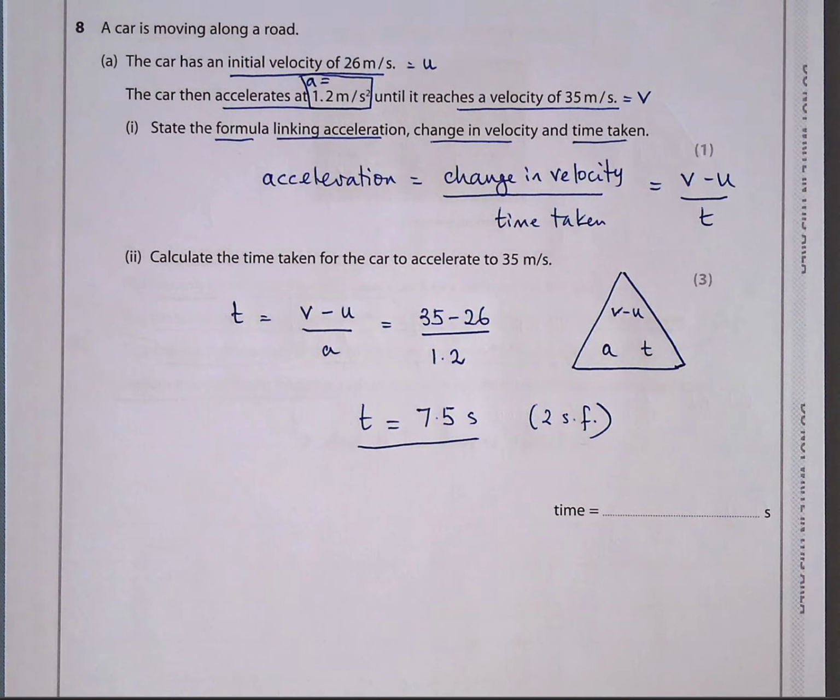Okay? So that's the end of question 7, and I'm going to pause at this stage, have a break, and then come back and do question 8 onwards.